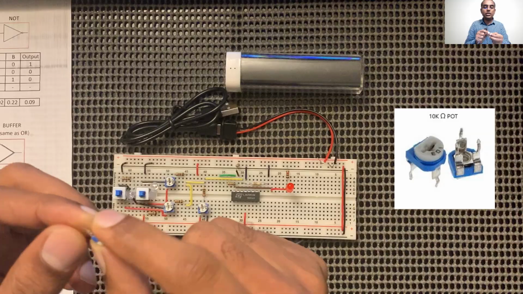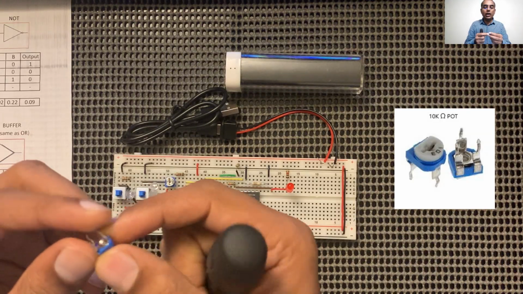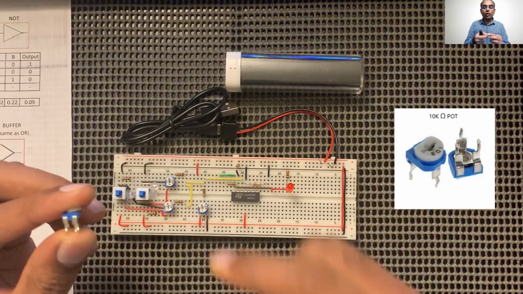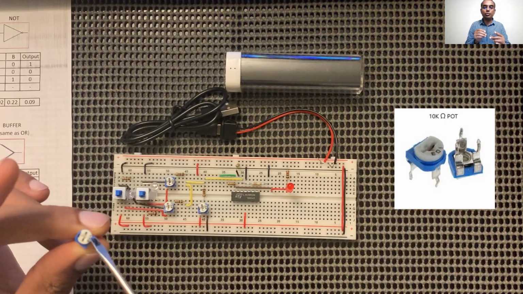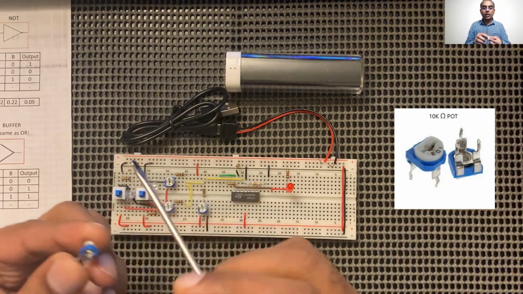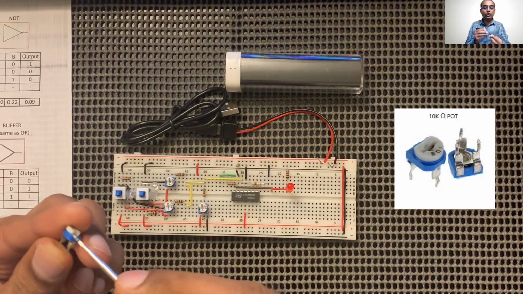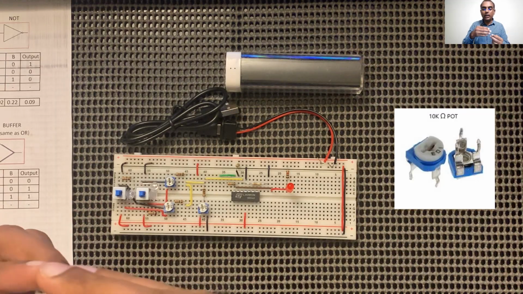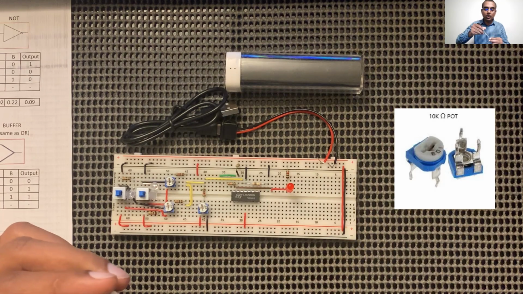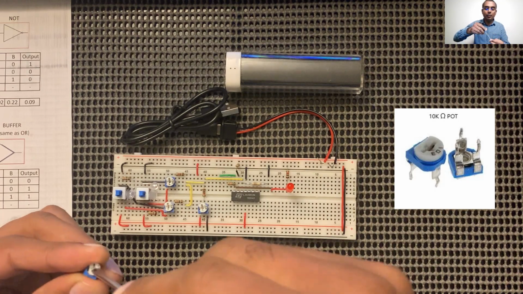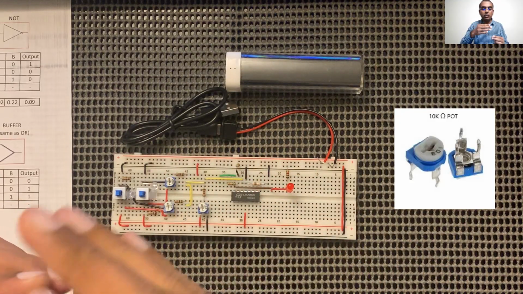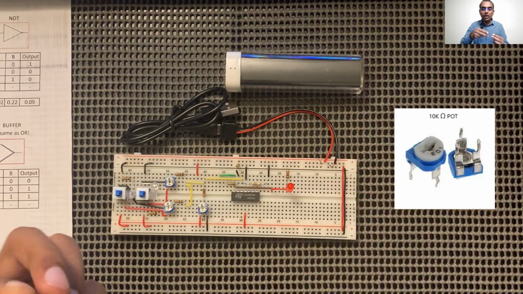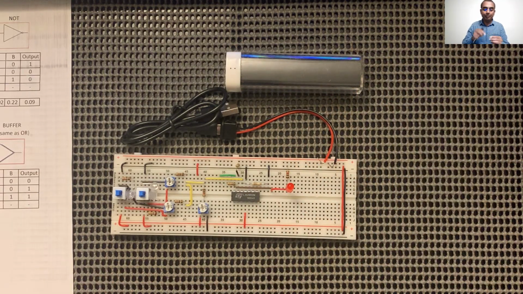There are three terminals on this potentiometer. So these two terminals that you see closer to each other are connected to something called a variable resistor inside this potentiometer. And the third terminal over here is connected to something called a wiper. The wiper is the one that is adjustable. We can tune this potentiometer, and the wiper would touch this variable resistor, and by the position of the wiper on the variable resistor, we will get an output voltage.